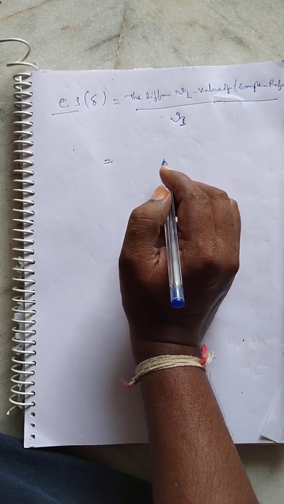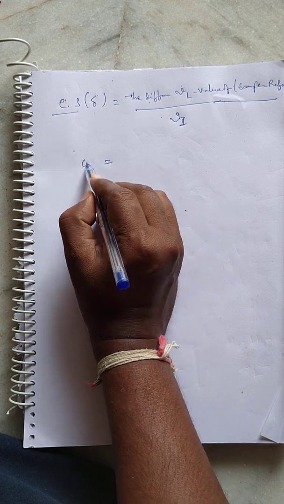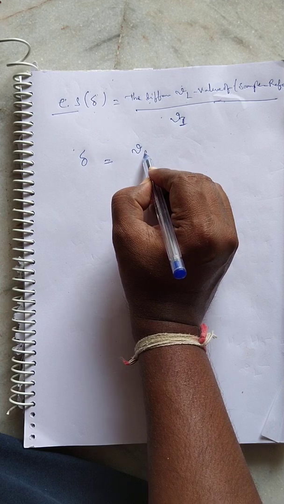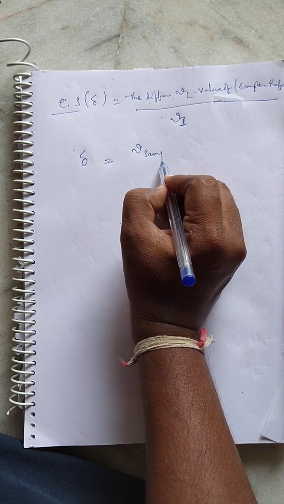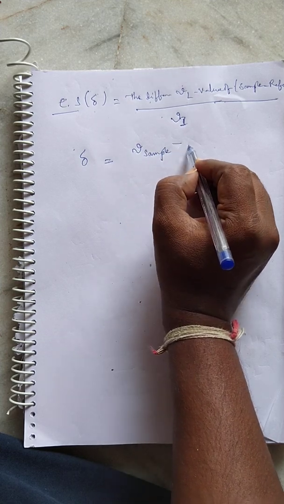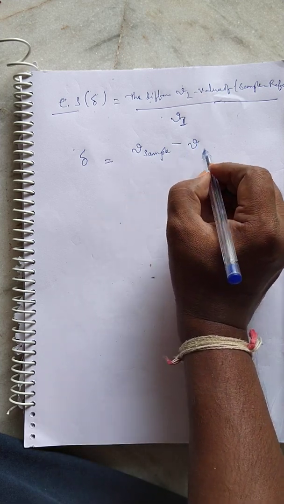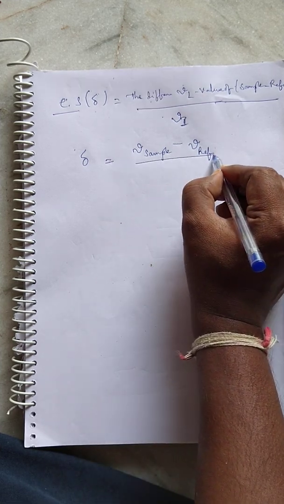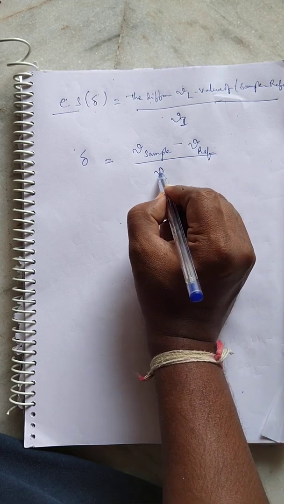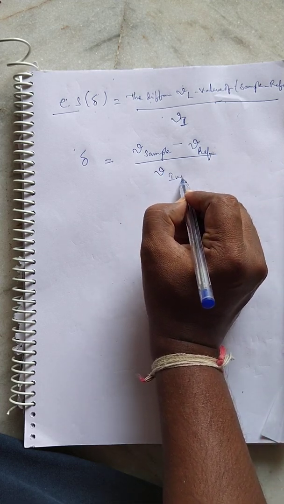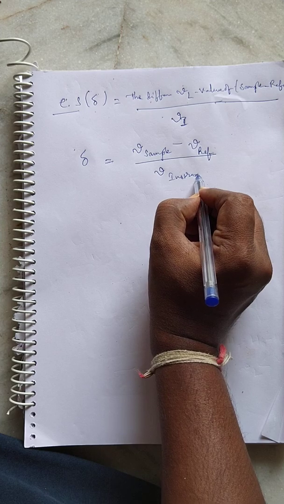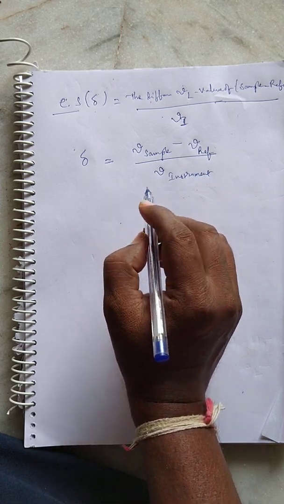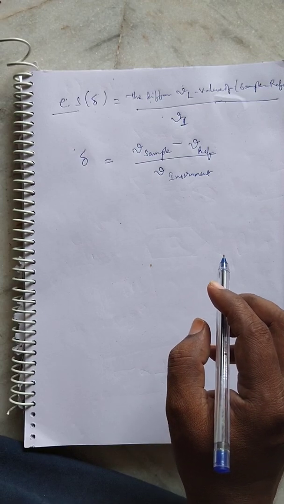So here again you can define it like this: new sample minus new reference upon new instrument, where instrument means the energy of the radio source we are using, right?